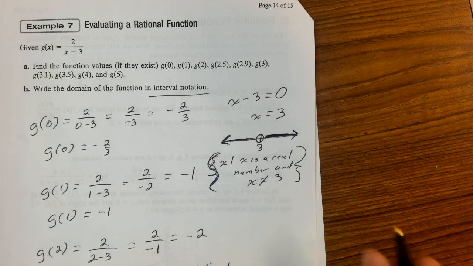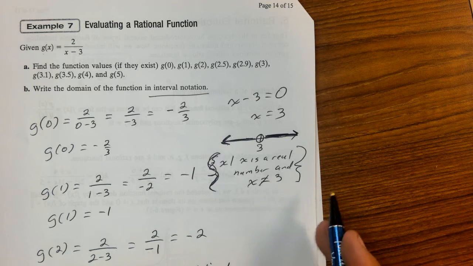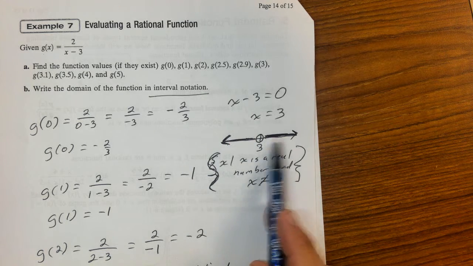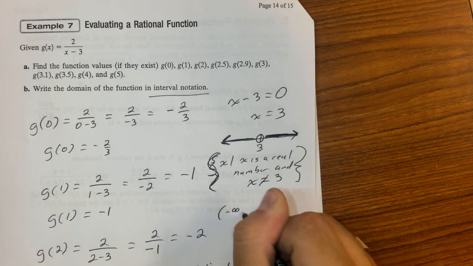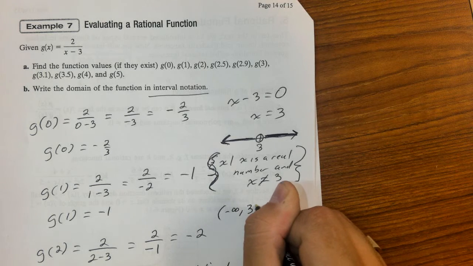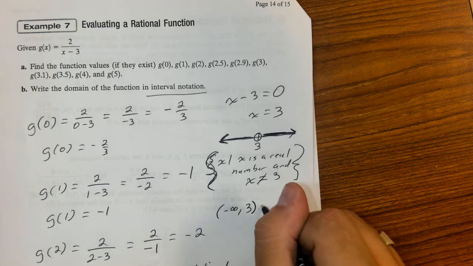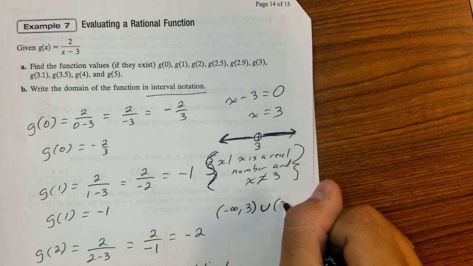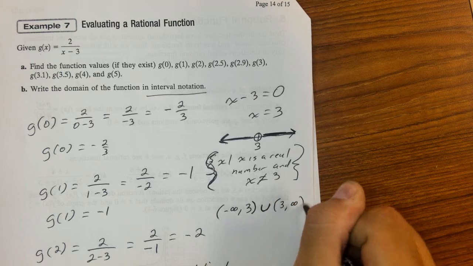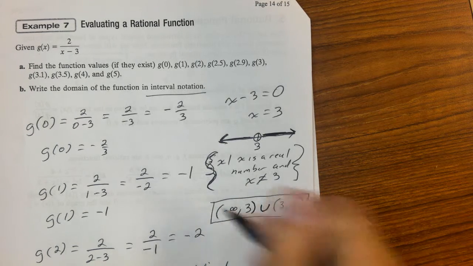Interval notation would be using the symbols that we used at the beginning of the semester, open parentheses, U for union. So I need all of these values and I need all of these values. So that's going to be open parentheses, negative infinity, comma, positive 3, close parentheses, because it's not including 3, so it's parentheses. If it did include 3, we would have a bracket on it. But then U for union, and it's just capital U, followed by open parentheses 3, comma, positive infinity. This would be the interval notation for example 7b.